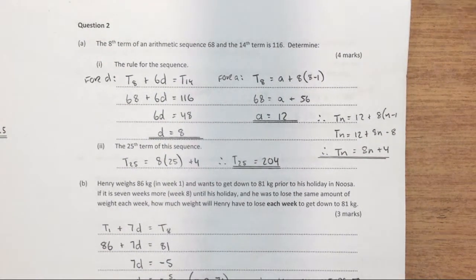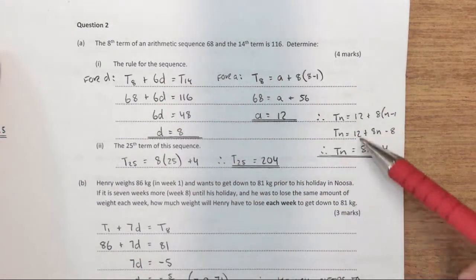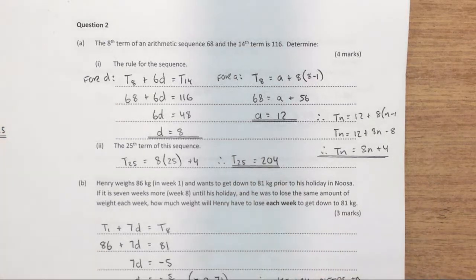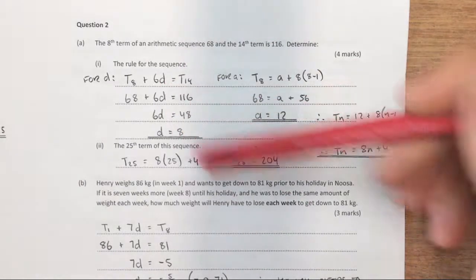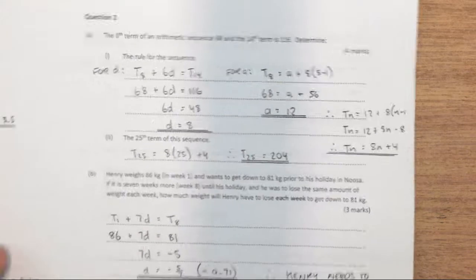Moving on to question 2, this was really well done. Most people did a great job of finding d and a, and then the rule, and then again, substituting in n equals 25. I'm going to be going through this pretty quickly, because my idea is if I'm going too fast for you, you can rewind or go back. Okay? So if you want to have a look at the working out, you can just pause or go back to re-see some of that.